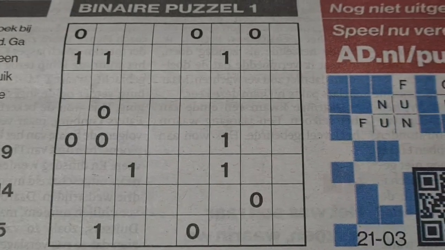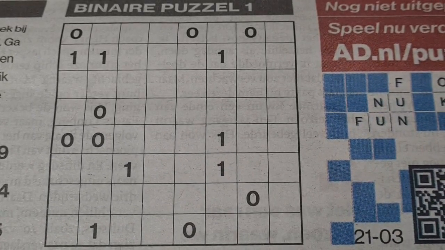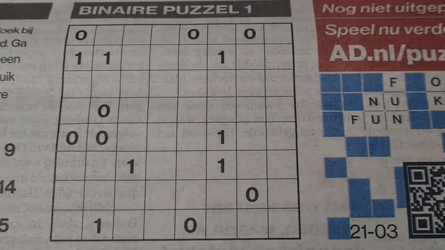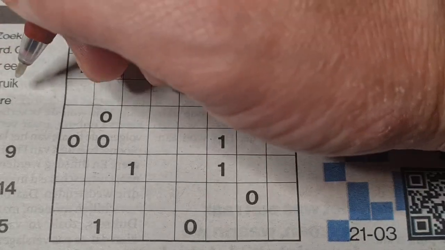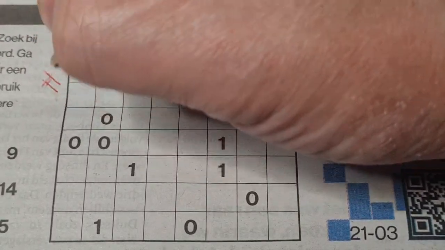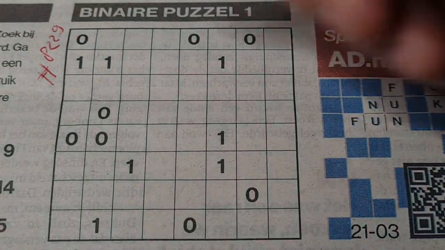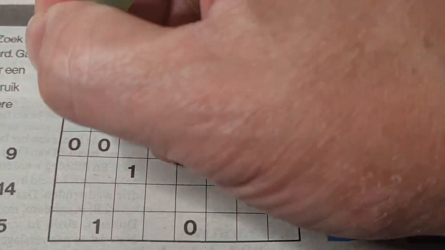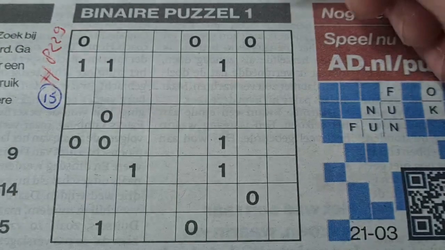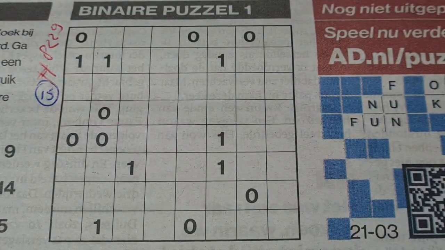Yes, it's binary time, and this one will be number, I believe, 8229. Before I start, I always count the printed digits. This one has 15 printed digits. Well, could be a hard one.